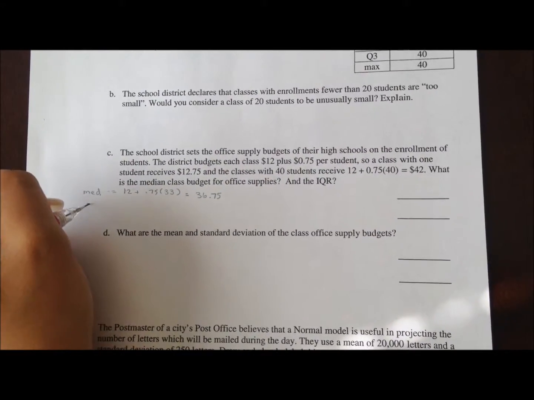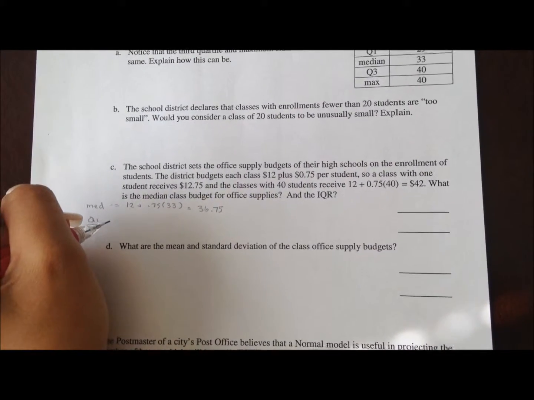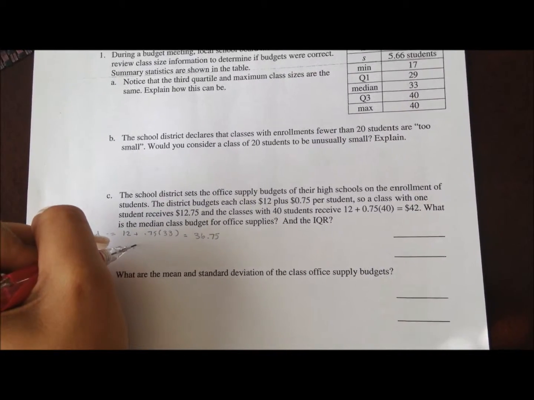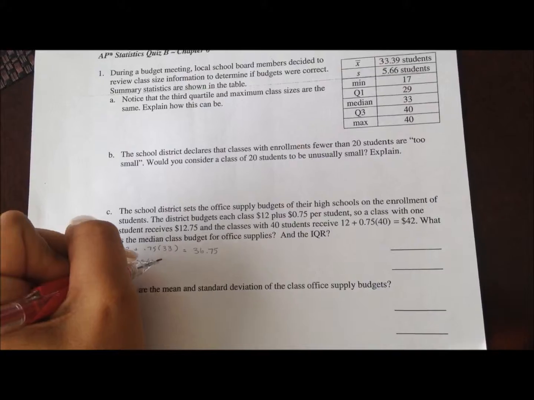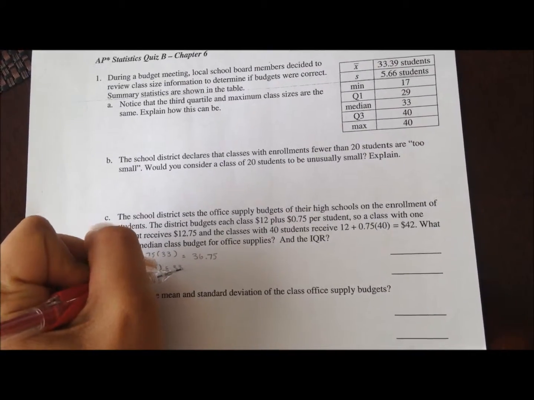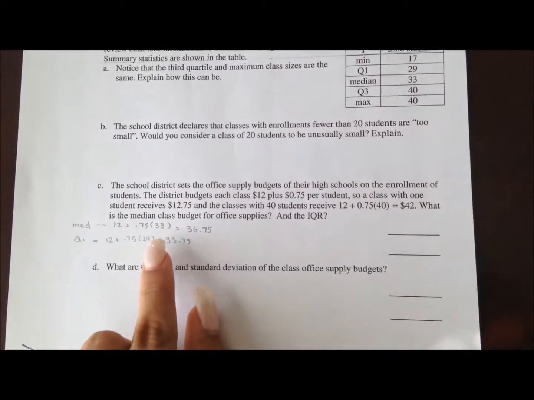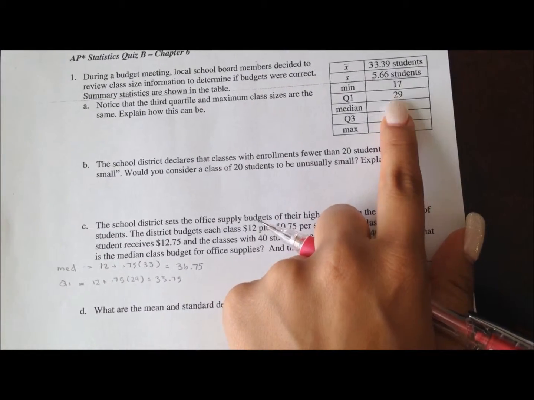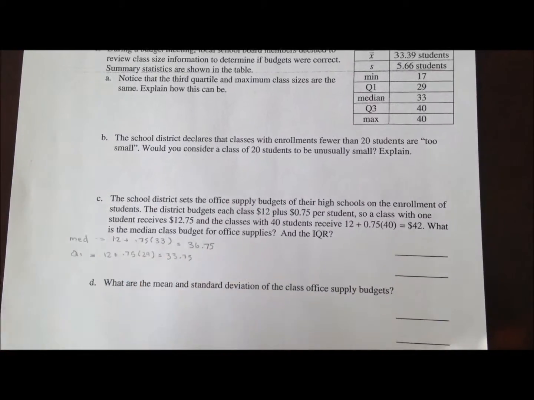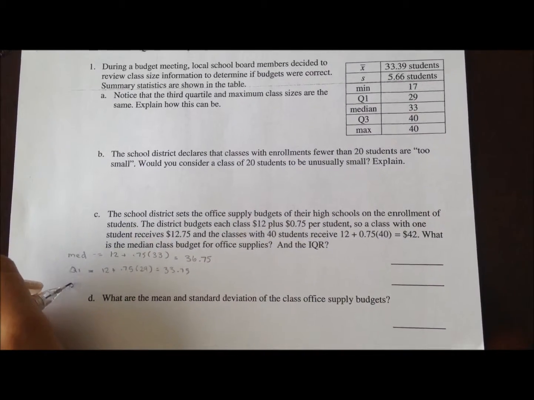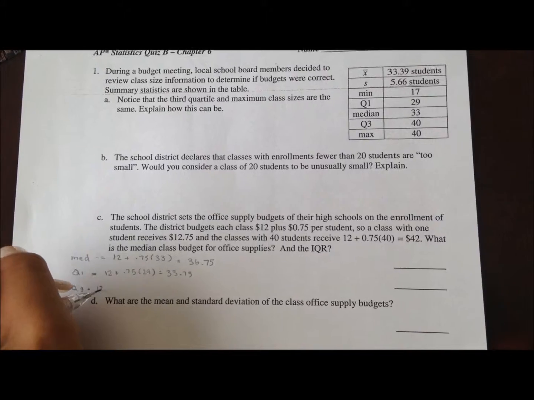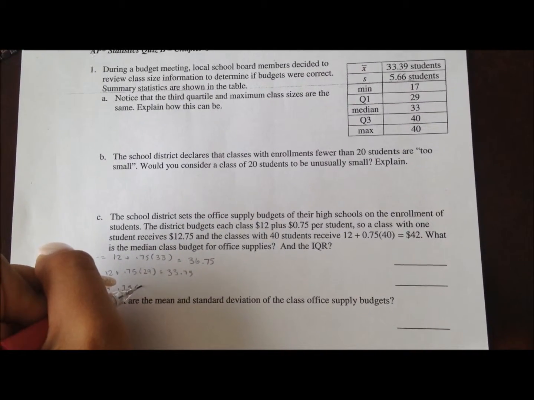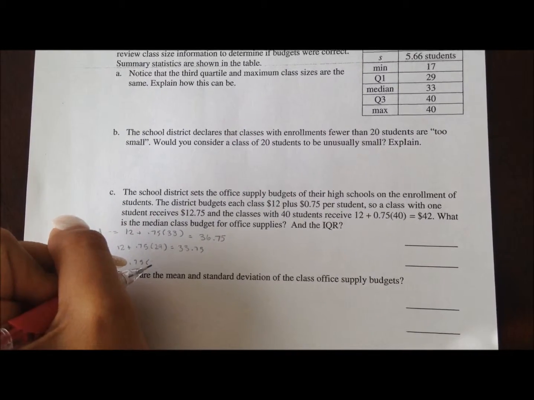And the way to find quartile 1, which is the lower quartile, is 12 plus 0.75 times 29, which is 33.75. Now the reason why you're using 29 here is because that is the number up here for quartile 1, so that's why it gets plugged in here. And then to find the upper quartile, or quartile 3, it would be 12 plus 0.75 times 40.